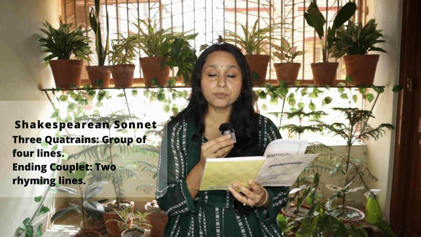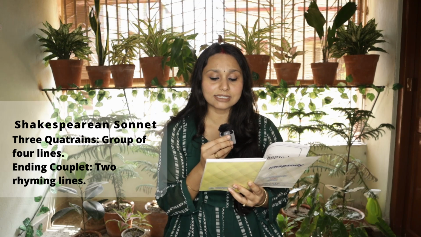Now let us look at the 5th line of the sonnet, which ends with mark, which again matches with the word bark, and shaken in the 6th line is matching with taken of the 8th line, right? So we see that this is the second quatrain, a group of 4 lines.